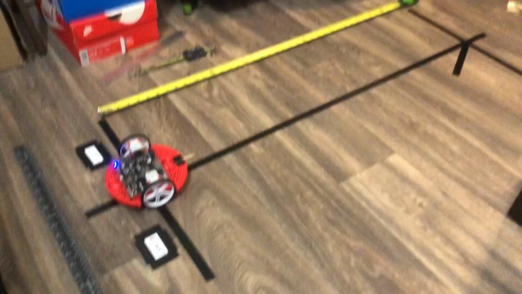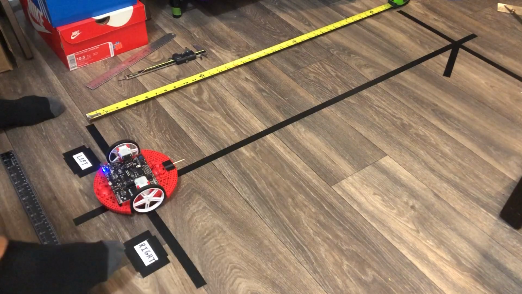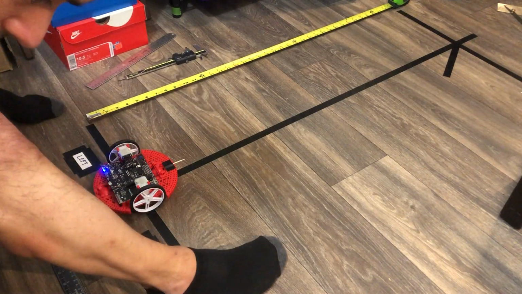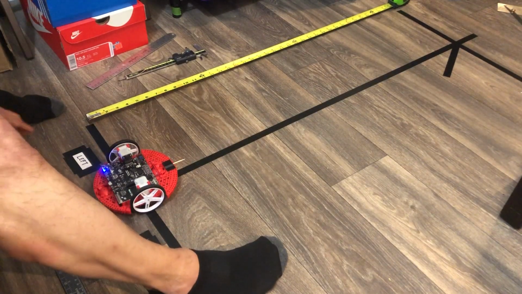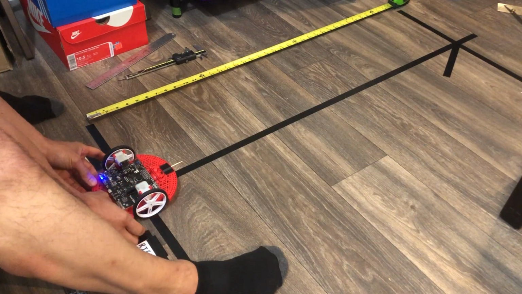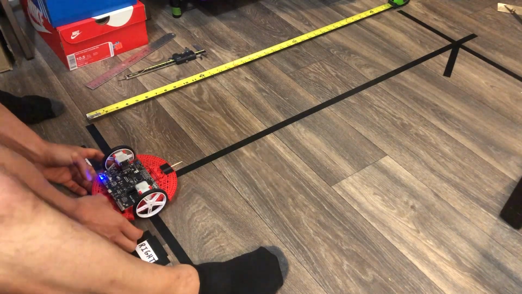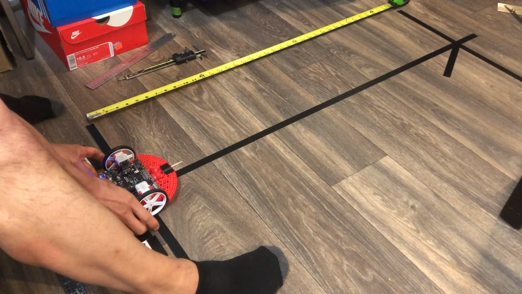So let's get ready to test this. Make sure everything is set up here. Okay, making sure everything's aligned. We're on this tape here. 1, 2.